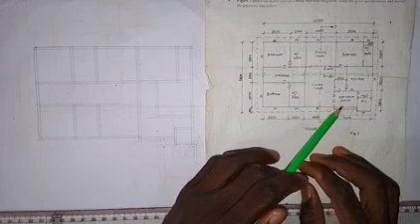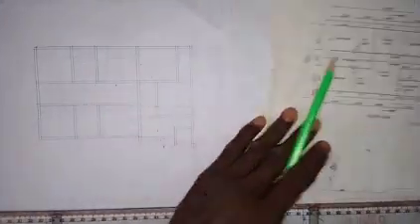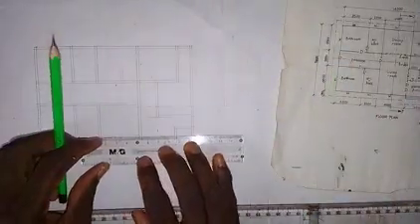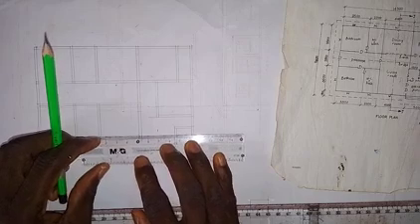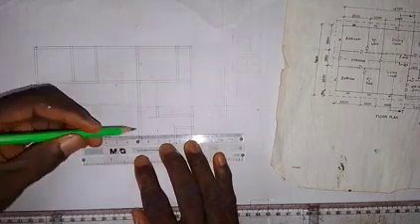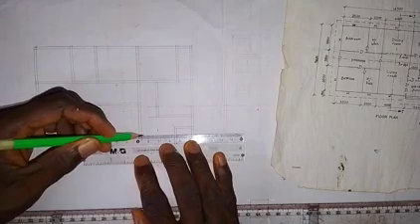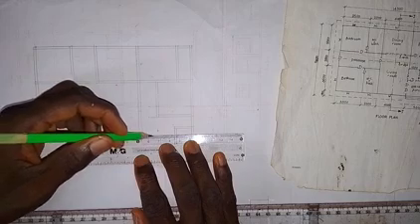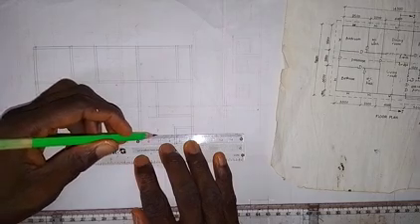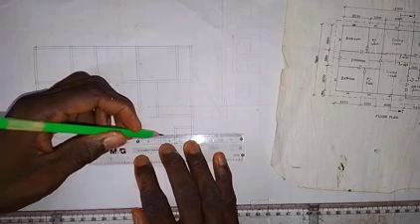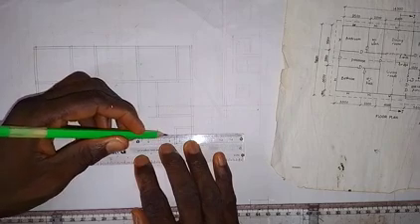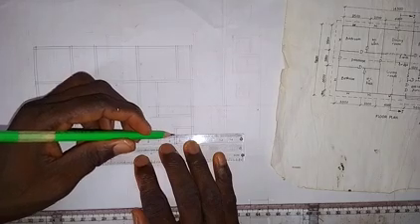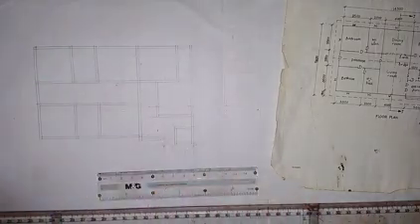So that means that this line, we need to draw it with a short dashes line. We need to draw it with the short dashes line that we use to indicate the presence of a beam in the building. So that's for the beam that we have there.